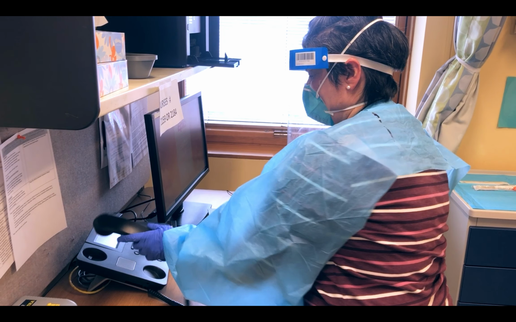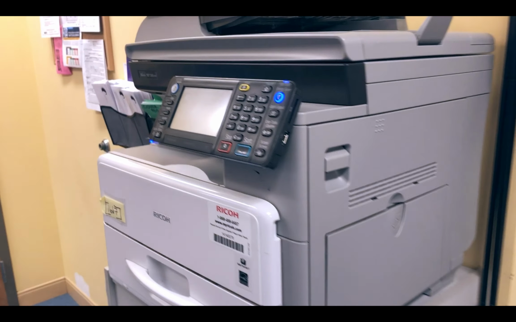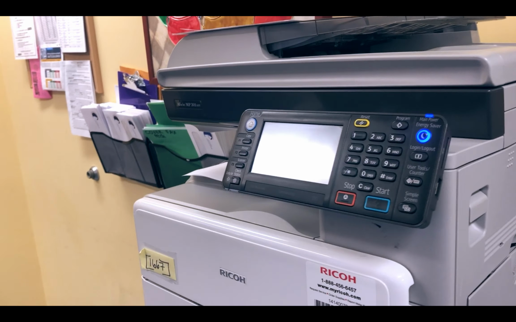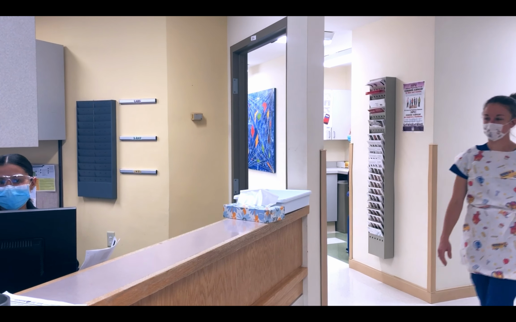When the exam is complete, the provider will call the nurse's station to print the AVS. Then the RN or MA will hand the printed AVS to the patient as they leave.